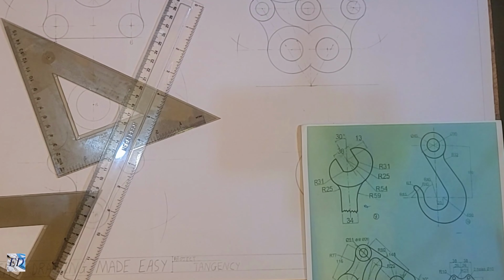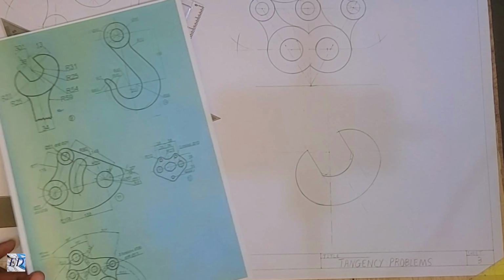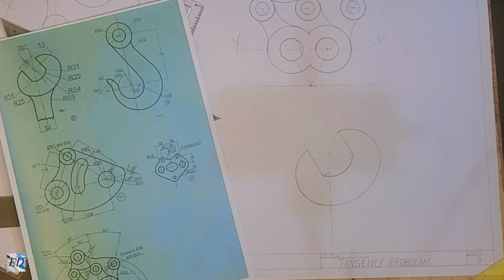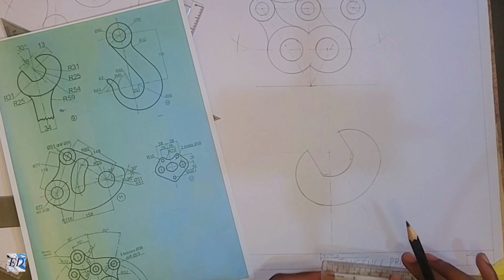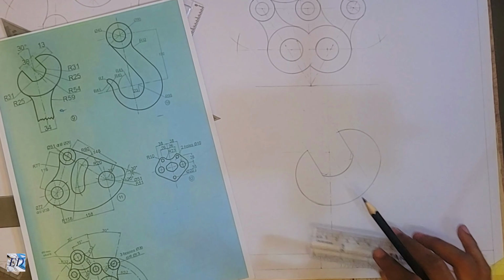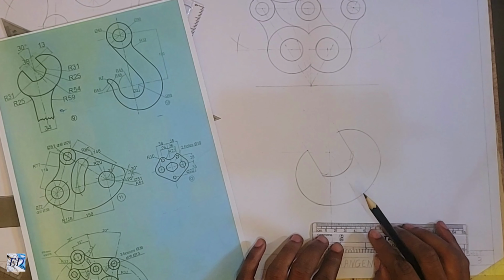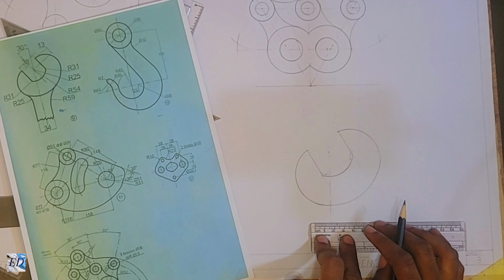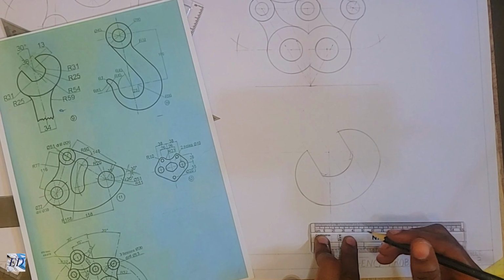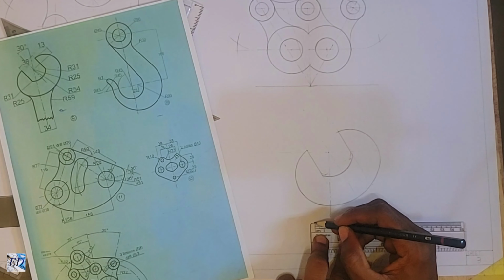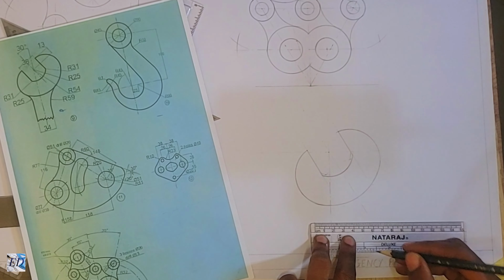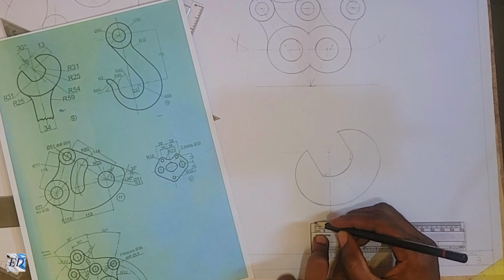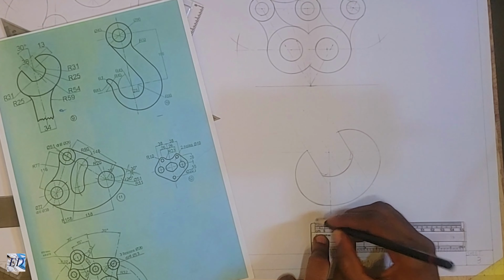So let's use our rule and then repeat the same trick we did for the other set of parallel lines. We put on our rule and make sure that the 17 is exactly on the reference line you're interested in. Then you mark the 0 point and then the 34 points.